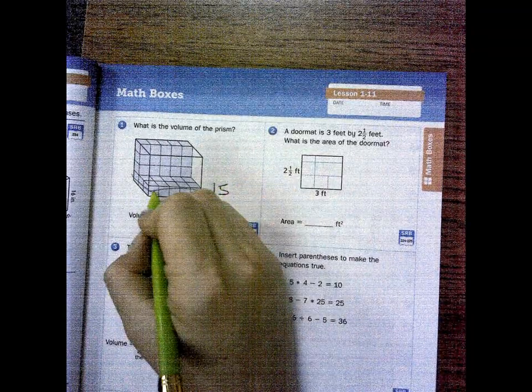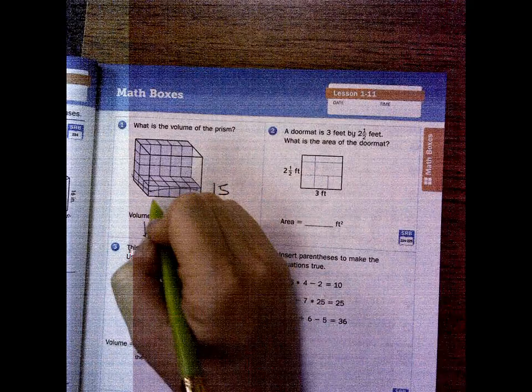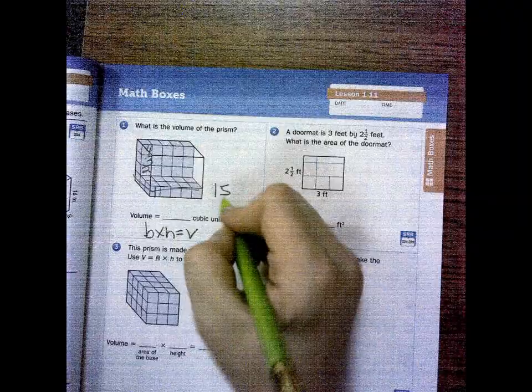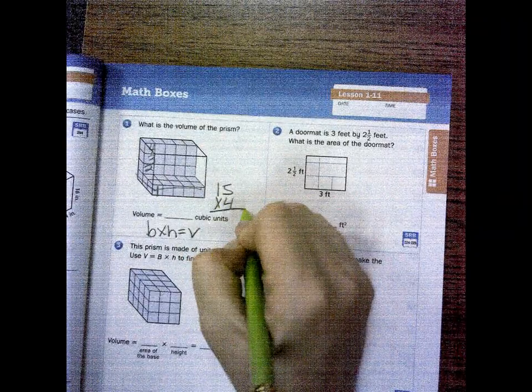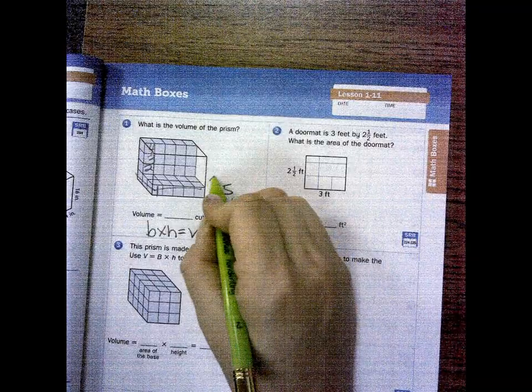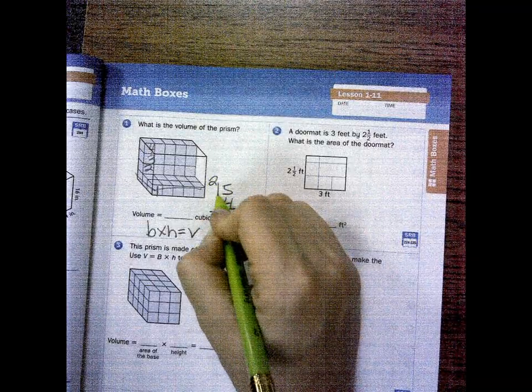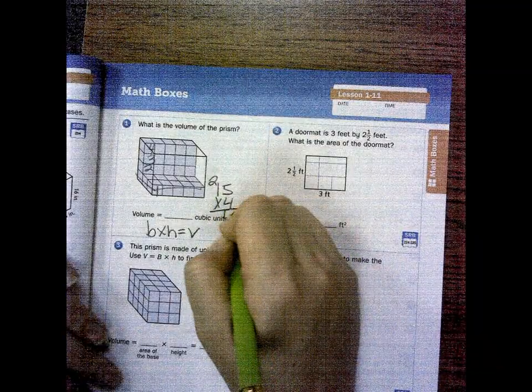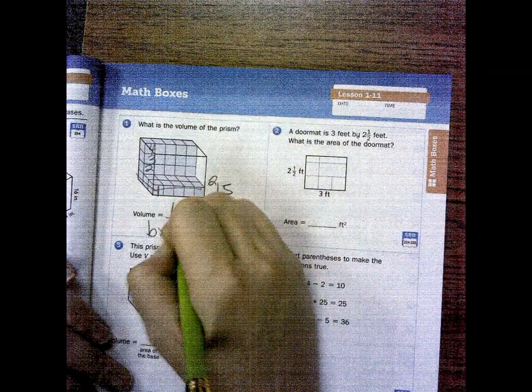But how many layers will there be? Or how tall is it going to be? It's going to be 1, 2, 3, 4 times 15. Gotta multiply here. Don't forget to regroup. 4 times 1 is 4. But then don't forget to add it in, which is 6. So this prism is 60 cubic units.